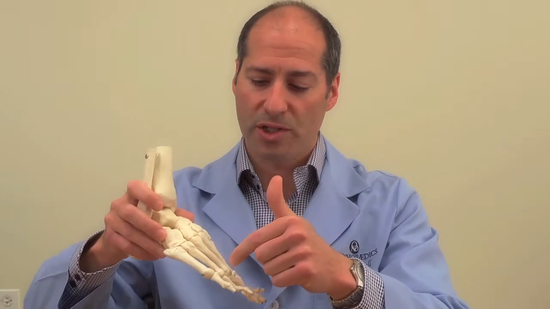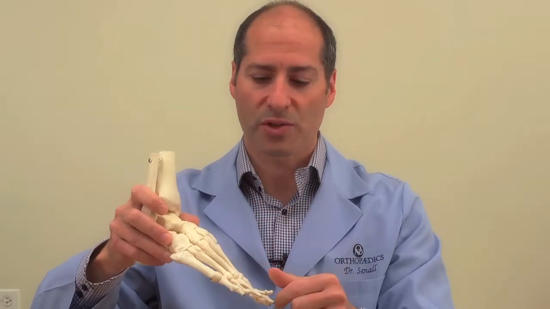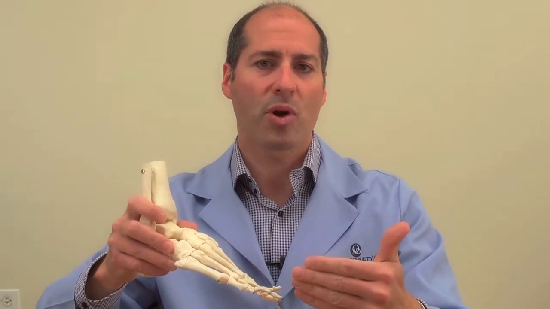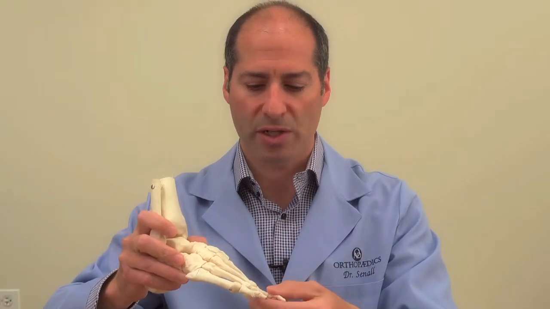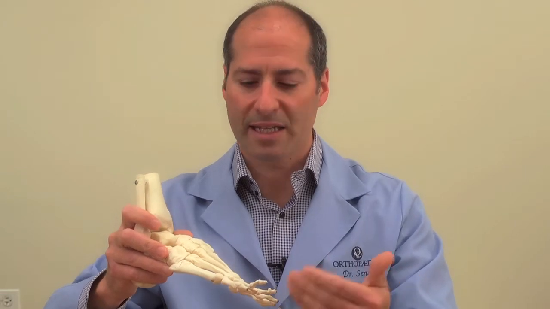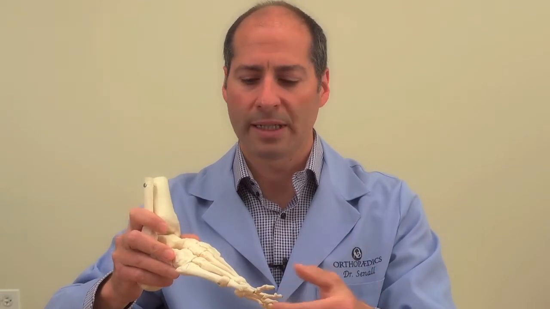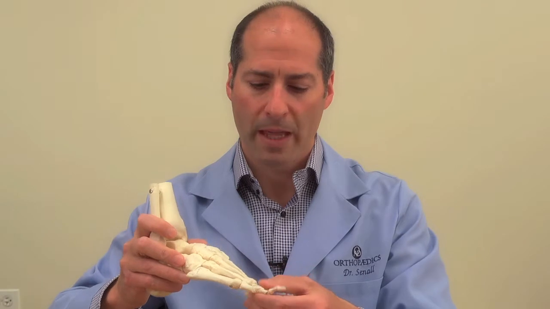The cortisone injection is typically done in between the metatarsal bones. And so during that process, if you have complete pain relief with the anesthetic portion of the injection, that's kind of a diagnostic test that tells us, yes, that's the neuroma, it's not the bone that's hurting you.